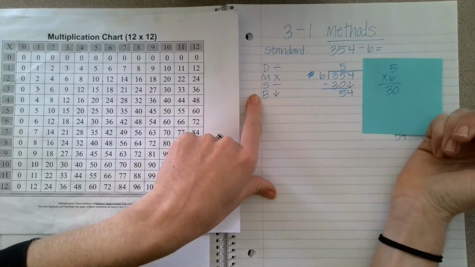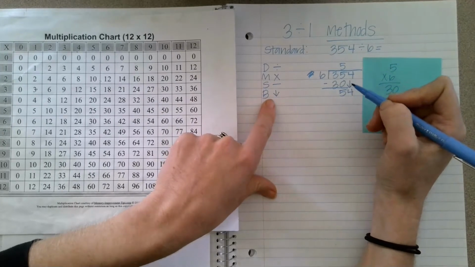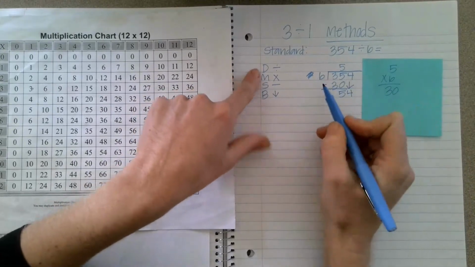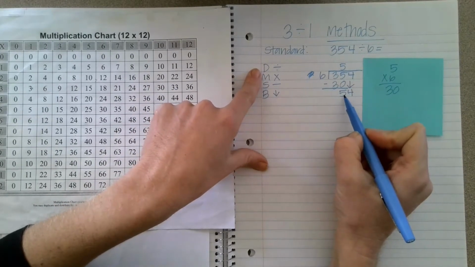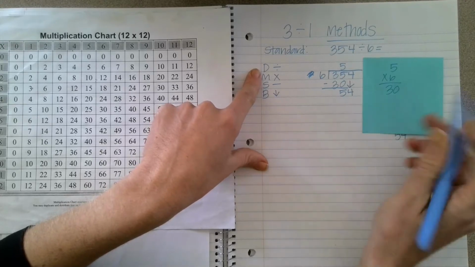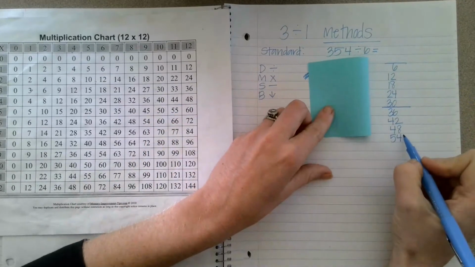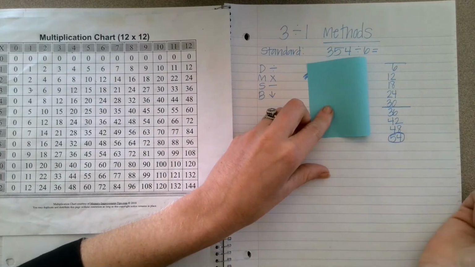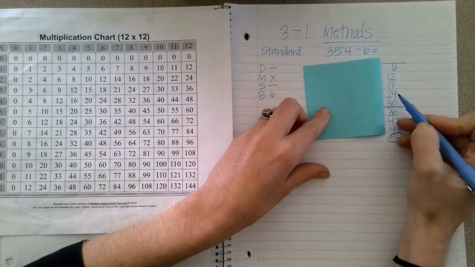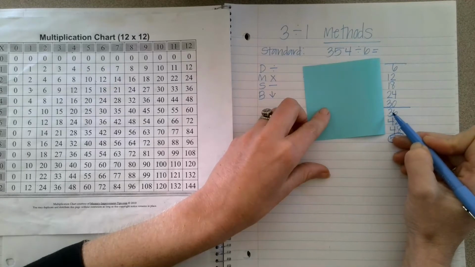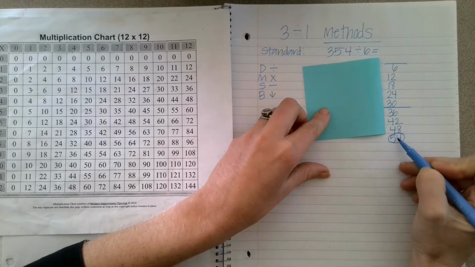So now I'm going to start back over. I'm going to divide. I'm going to say, how many times does 6 go into 54 without going over? So 54 is actually right here. It goes into it exactly. 1, 2, 3, 4, 5, 6, 7, 8, 9.